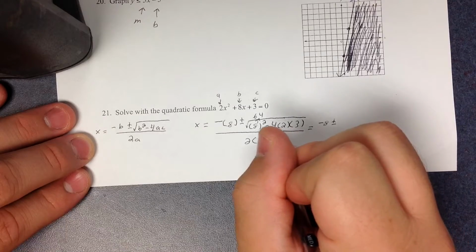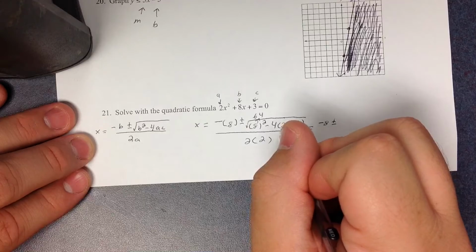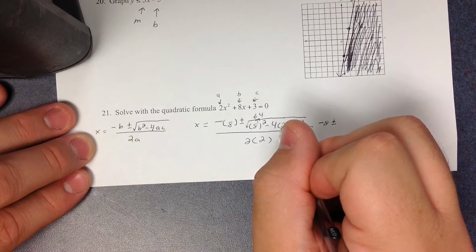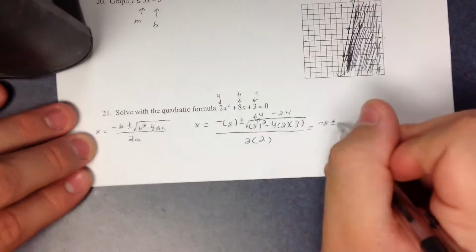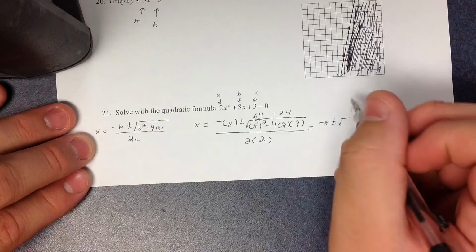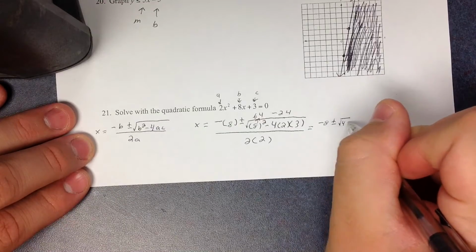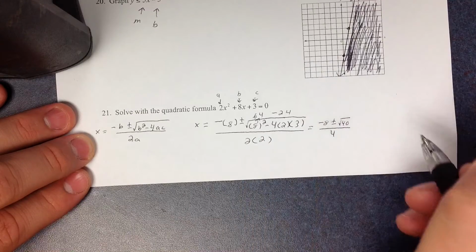I treat this as a negative 4, so negative 4 times 2 is negative 8. Negative 8 times 3 is negative 24. So 64 minus 24 is 40. And then that's all over 2 times 2, which is 4.